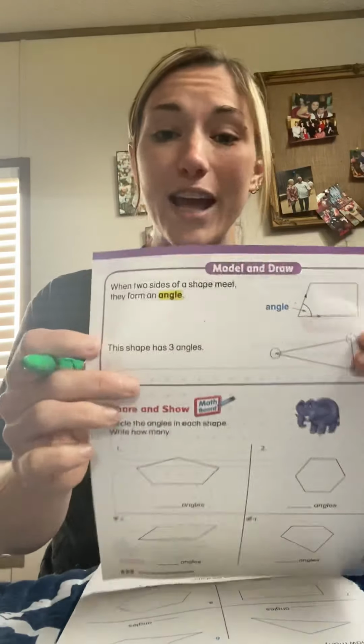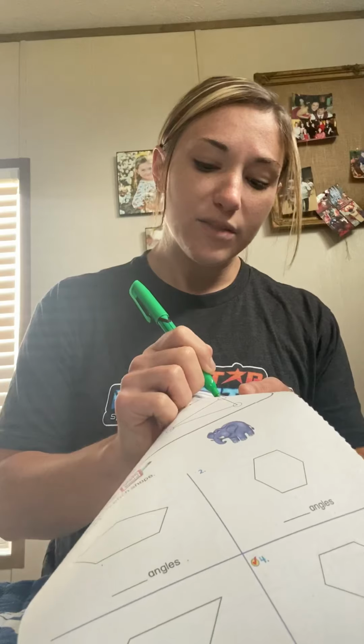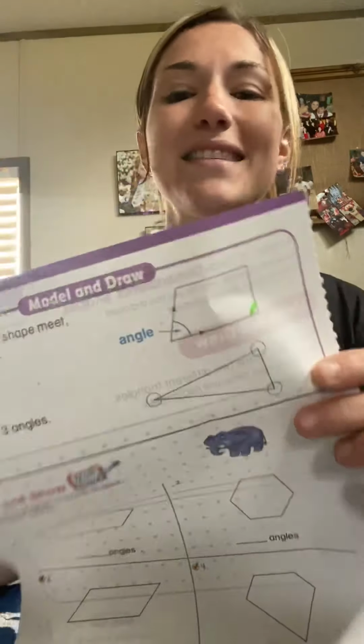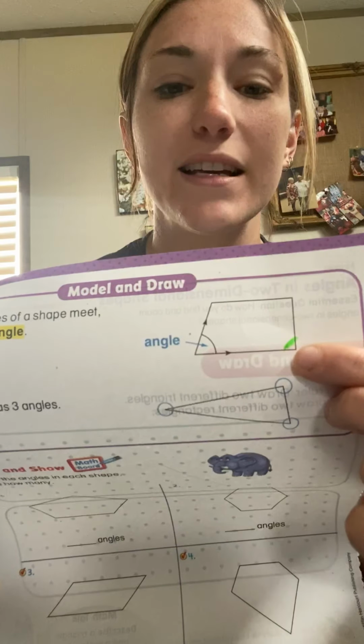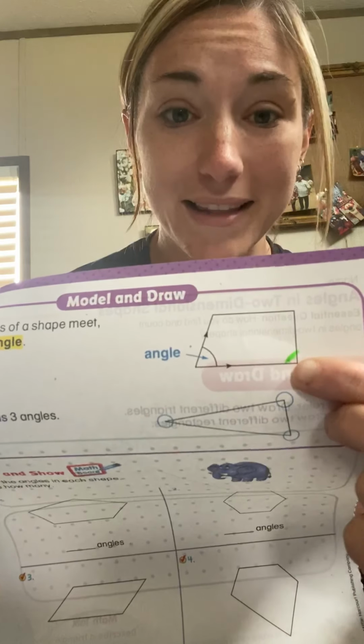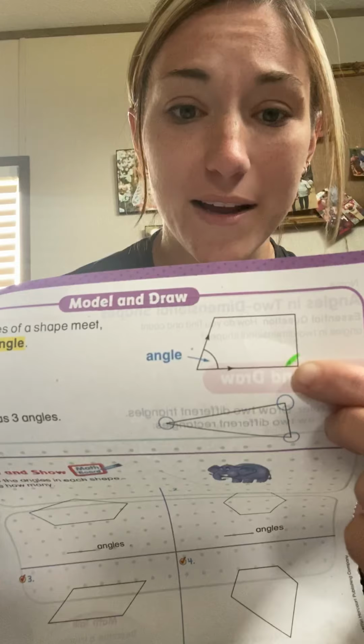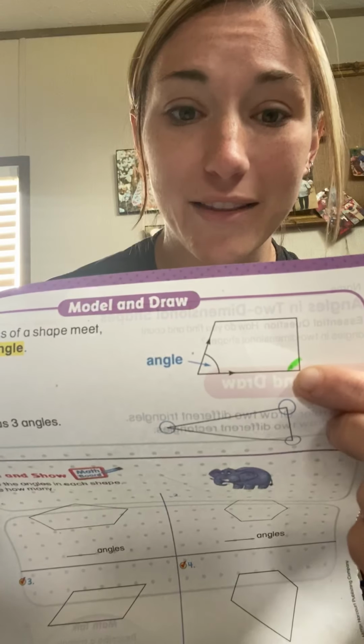Now, yesterday we counted sides and vertices. We counted where the two sides met, and we made a little semicircle. That's the same thing. Where the two sides meet in the vertex is also counting the angle. So we did that same shape yesterday, and it's showing the angle and the vertices. Okay? So circle the angles in each shape and write how many.